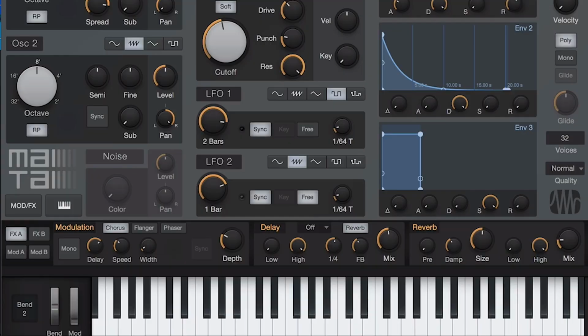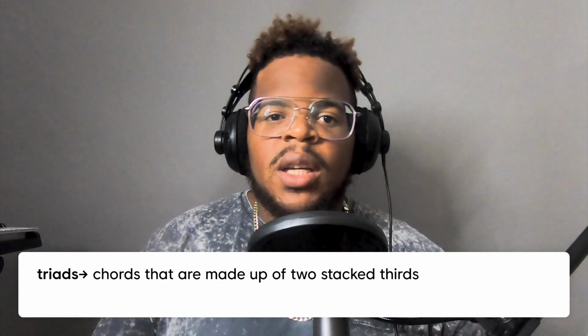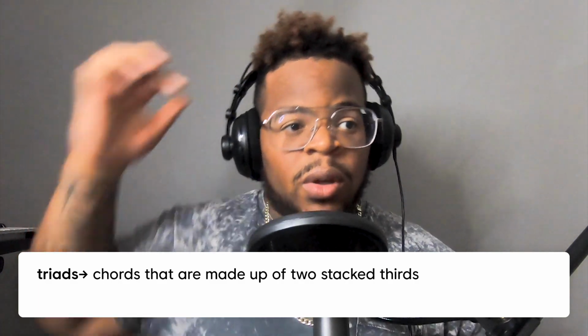G major. So now before I record, I also want to make a note that I'm probably going to be using what we call inversions. All right. So the basic versions of these chords we would call triads. C major, D minor, G major, F major. All right. So triad just means 3. It means that there's 3 notes in the chord.